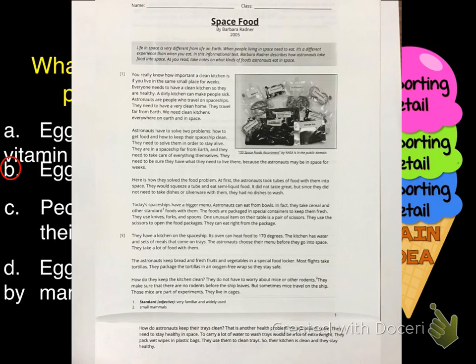And when we have more than one paragraph, that means we will look in the first paragraph and we will look again in the last paragraph in the conclusion. Now this text has got a title. I will tell you that the title always tells us the main idea.